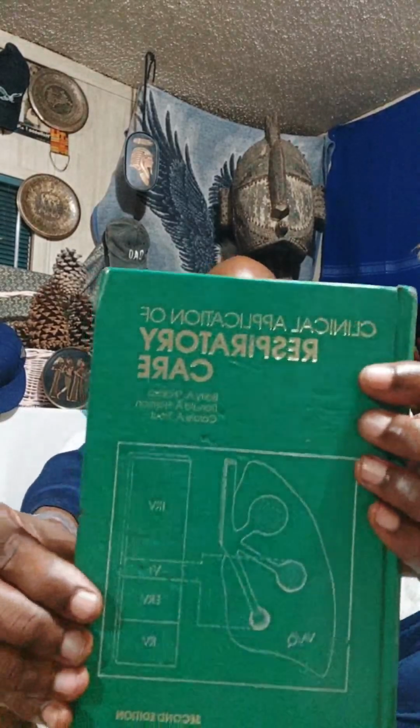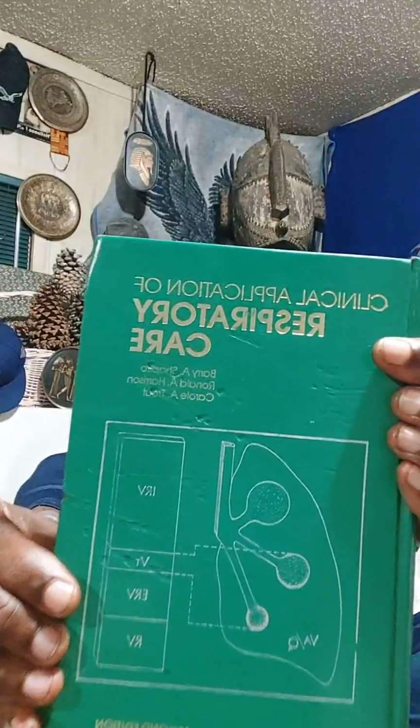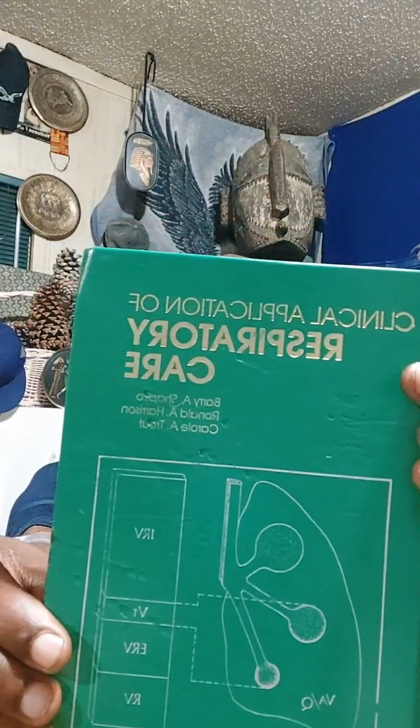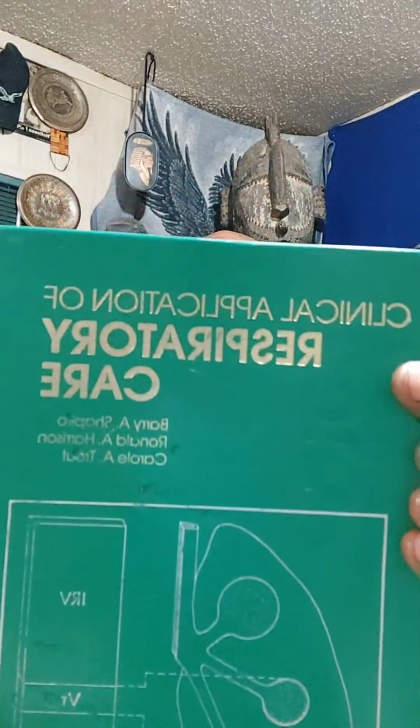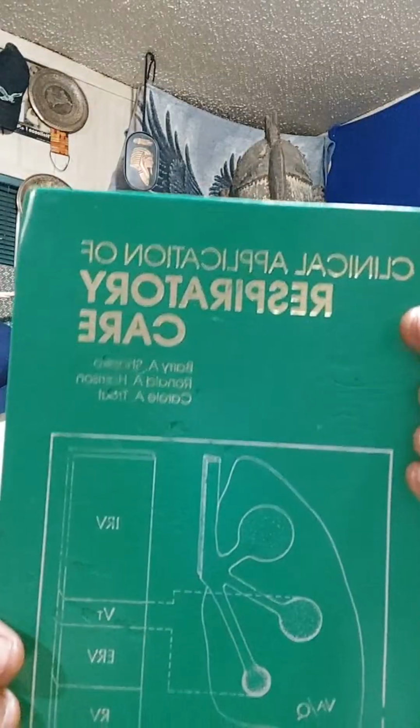In the middle of page 113, of Clinical Application of Respiratory Care by Barry A. Shapiro, Ronald A. Harrison, and Carole A. Trout.